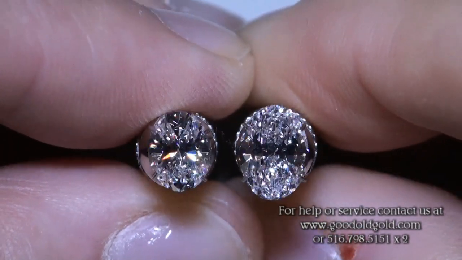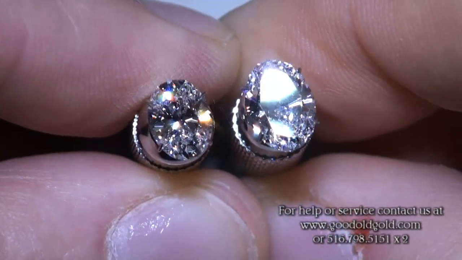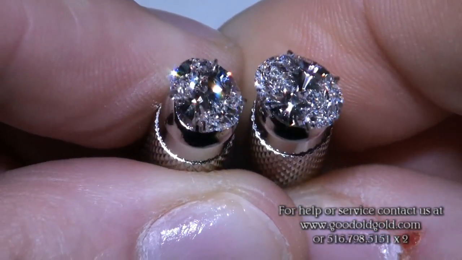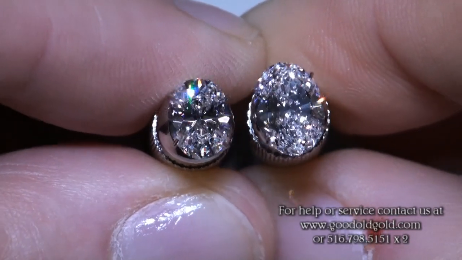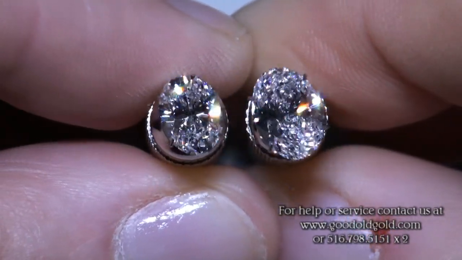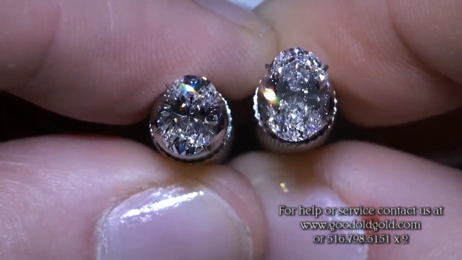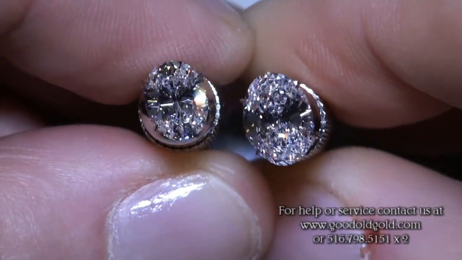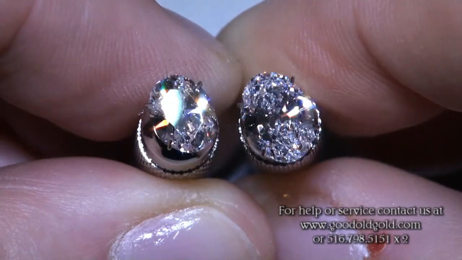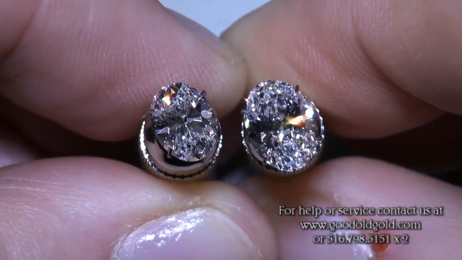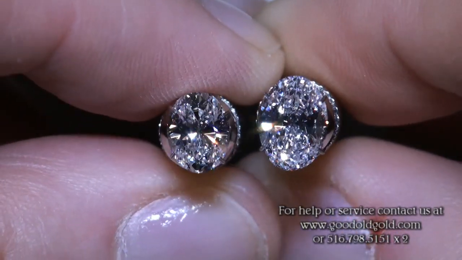Oval-shaped diamonds, when you're looking at them in the dimmer spotlighting environment, the emphasis is going to be on many tiny reflections of light. Both of these are very pretty ovals.